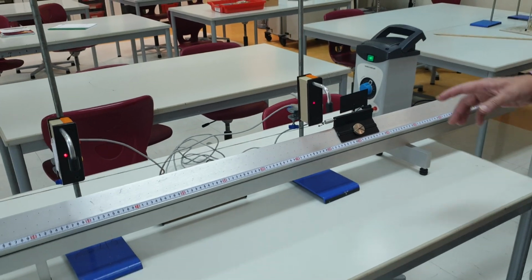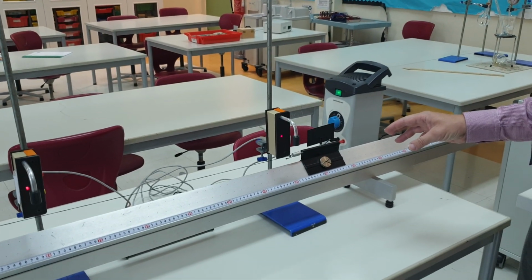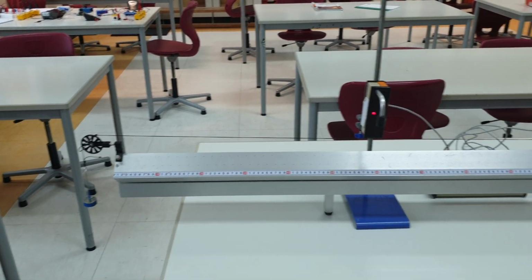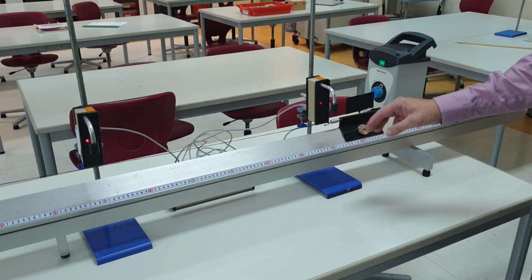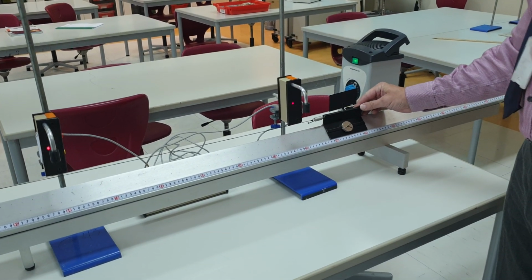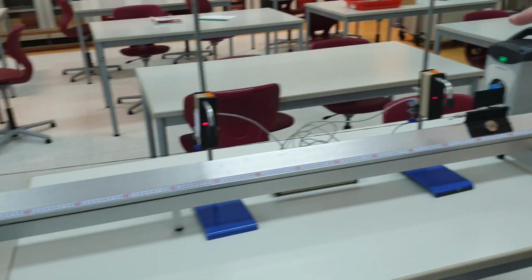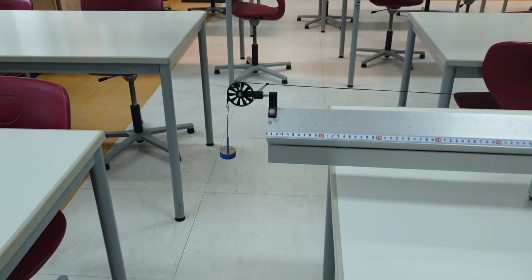A-level experiment. This one is trying to verify that F equals ma, force equals mass times acceleration. So we've got a linear air track. This is going to remove the friction from this little air track vehicle. What's going to move the vehicle is a bit of string connected to a pulley. If we go down to the other end, we've got a mass on the other end.